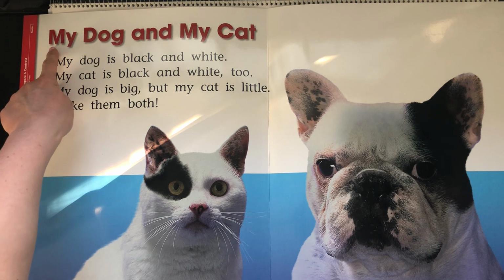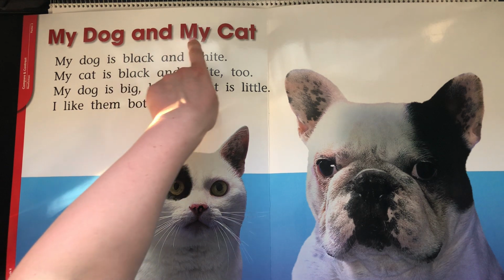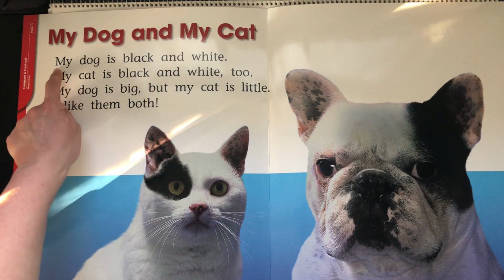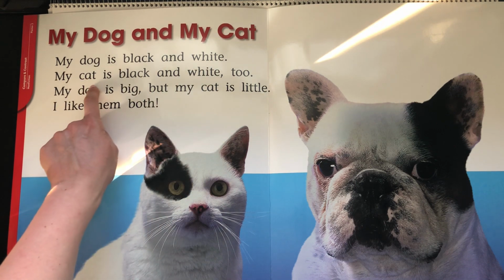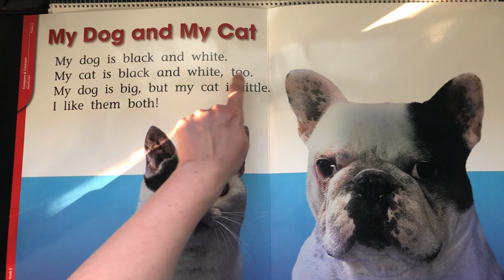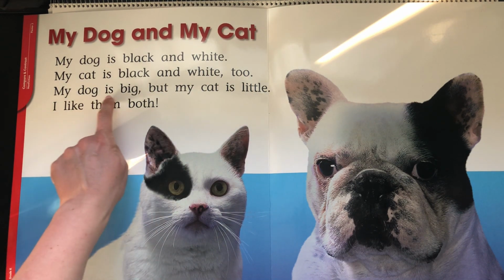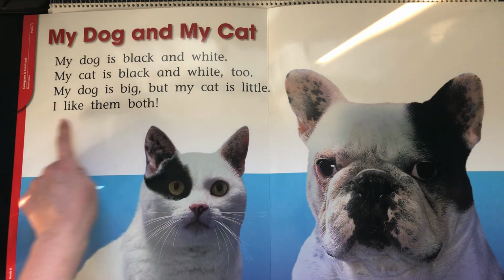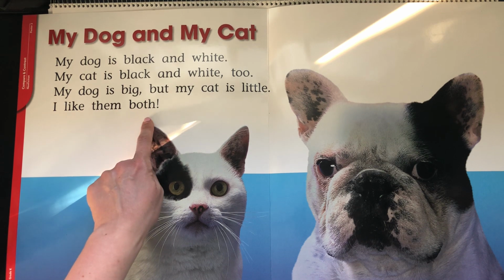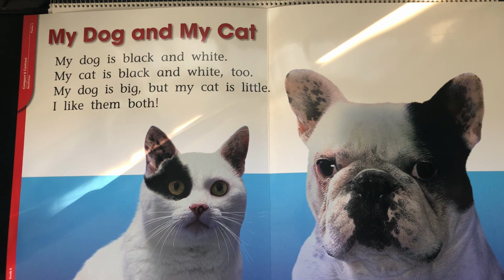Let's read it again. Title, My Dog and My Cat. My dog is black and white. My cat is black and white too. My dog is big, but my cat is little. I like them both. Excellent.